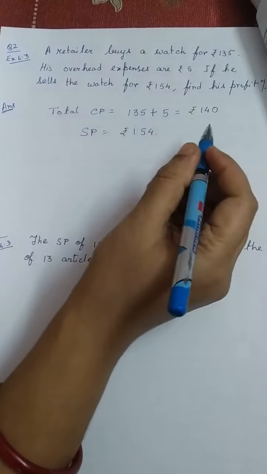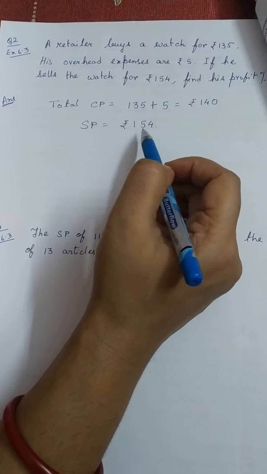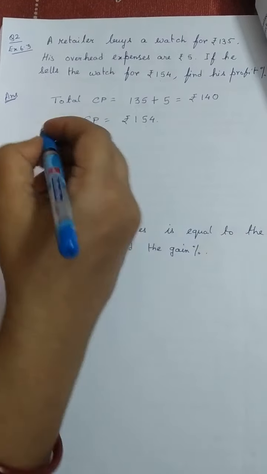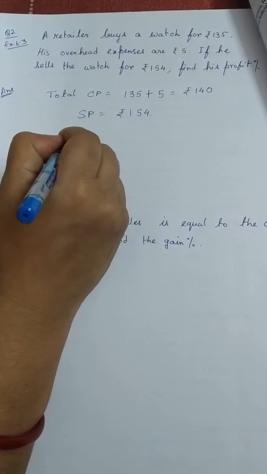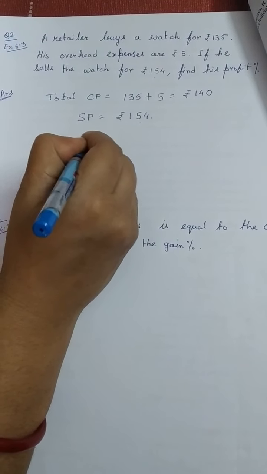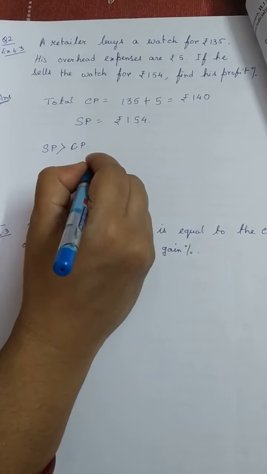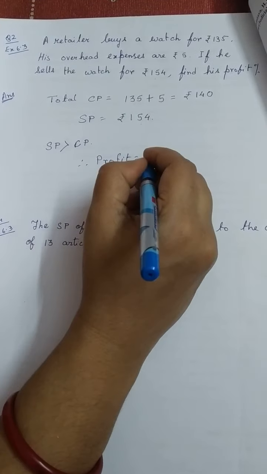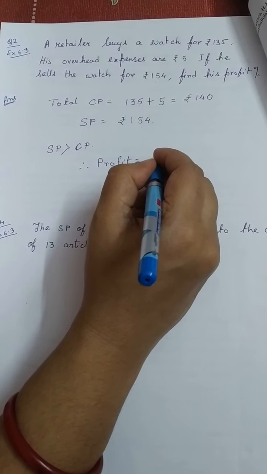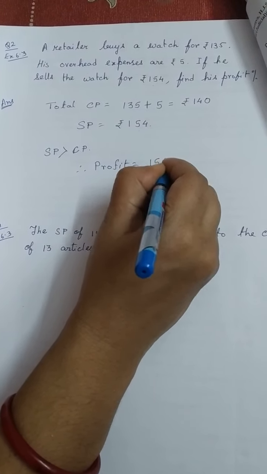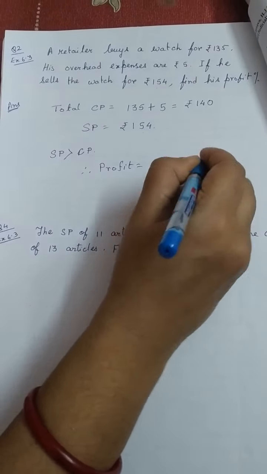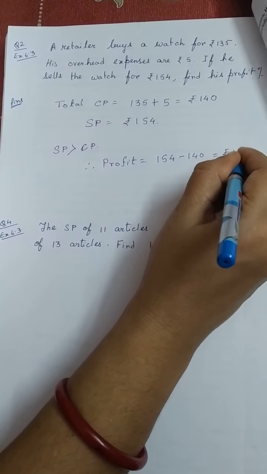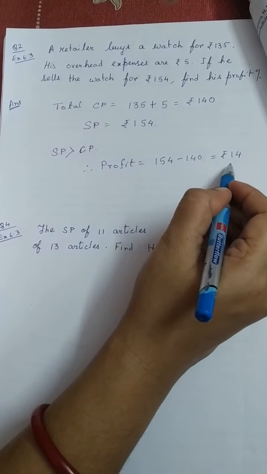We are using the first formula. So look at cost price and selling price. Which one is greater? Selling price is greater than cost price. That means there is a profit. So profit is equal to, what is the first formula? Selling price minus cost price. So 154 minus 140, which is equal to rupees 14. So profit is equal to rupees 14.